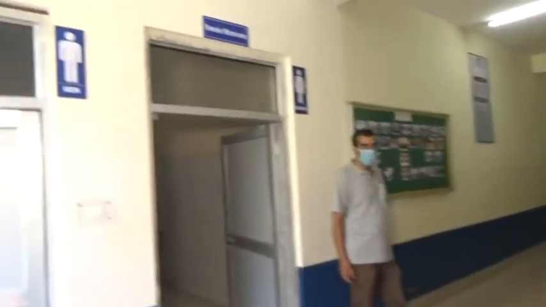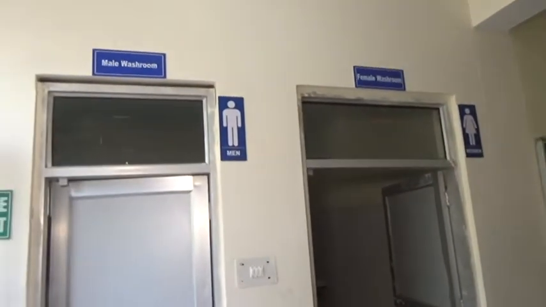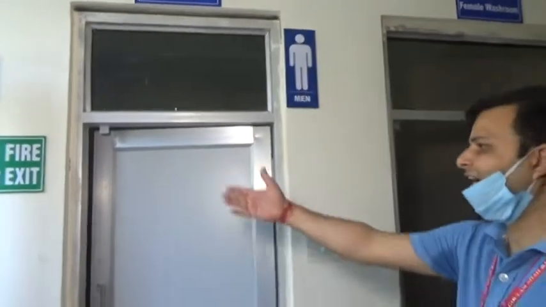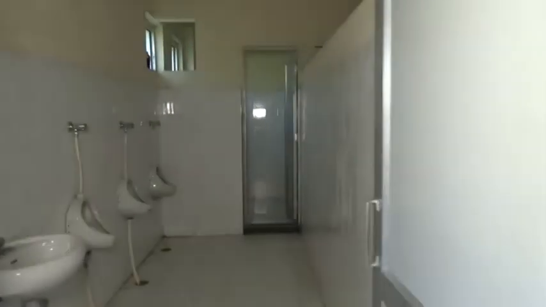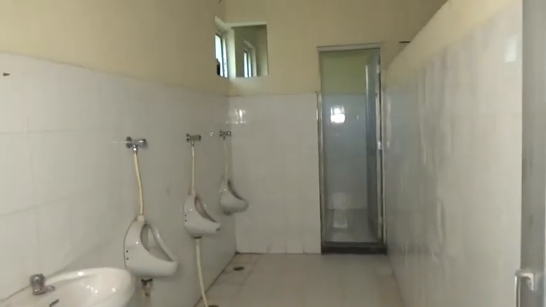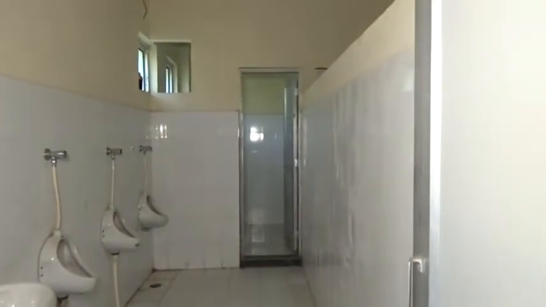These are the separate male and female washrooms. And again we have the fire exit points in place. I'll ask my friend to move in. This is the male washroom. This one is the female washroom.